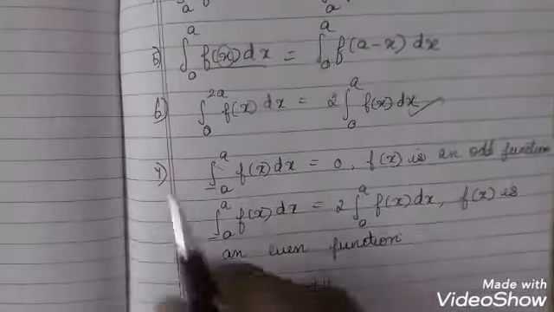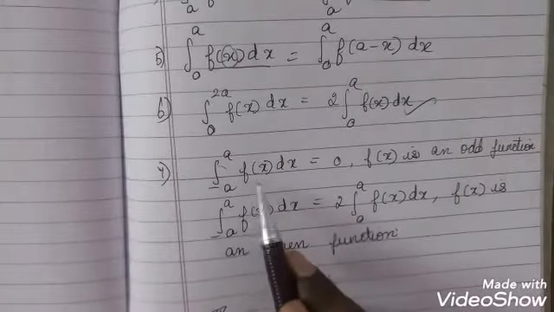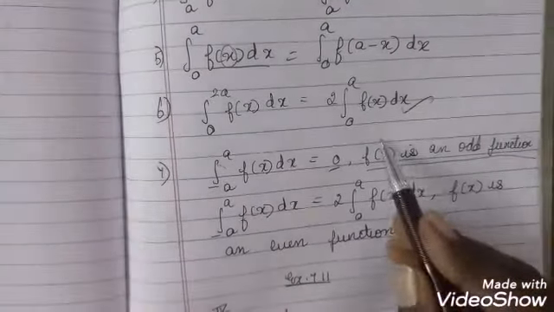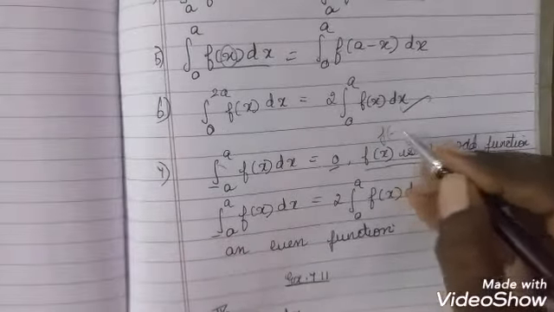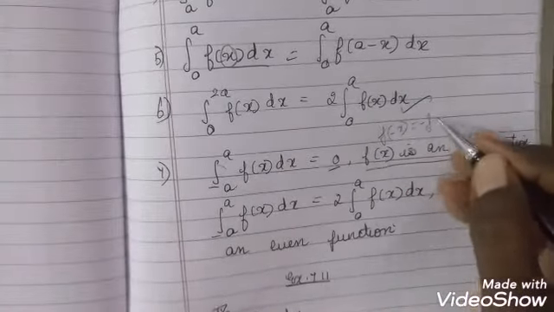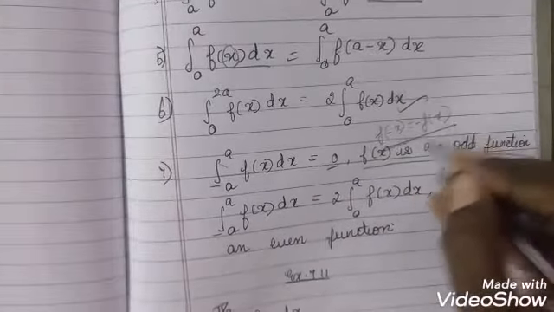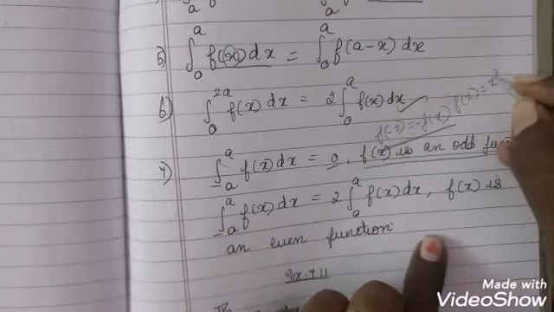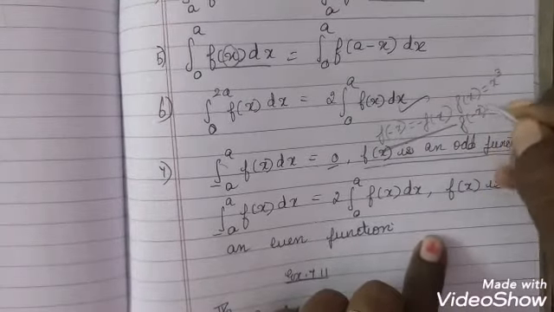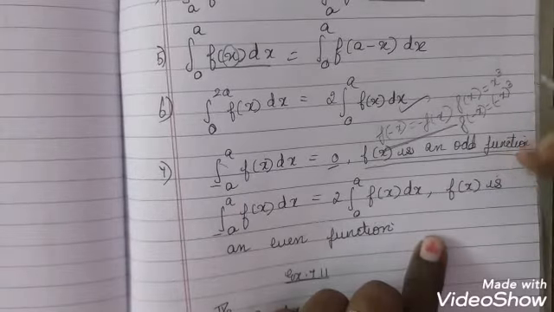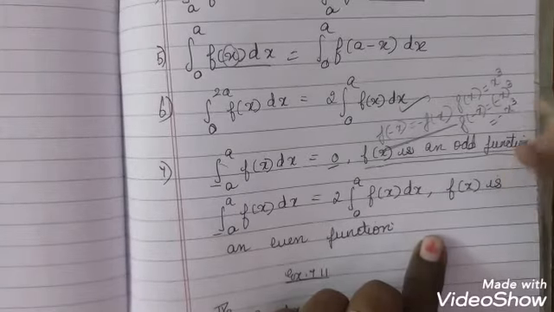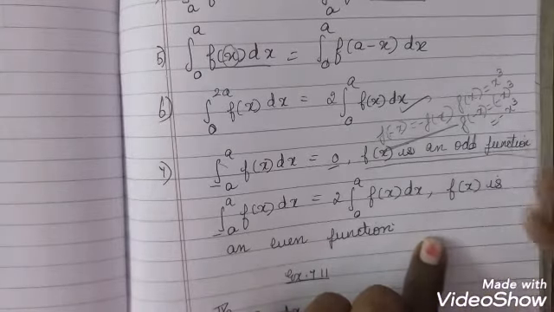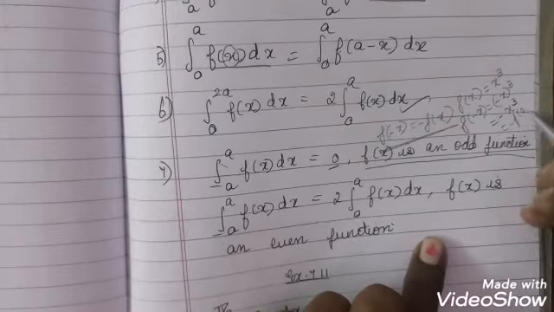Okay, now the seventh one, integral over minus a to a f of x dx is equal to 0 when f of x is an odd function. So what is meant by an odd function? Your f of minus x is equal to minus f of x. That only we call an odd function. So when do I say that a function is odd? Suppose I have f of x equal to x cube, what is f of minus x equal to? Your f of minus x is equal to minus x the whole cube, which is equal to minus x cube. So f of minus x is equal to minus f of x. This only we call an odd function.